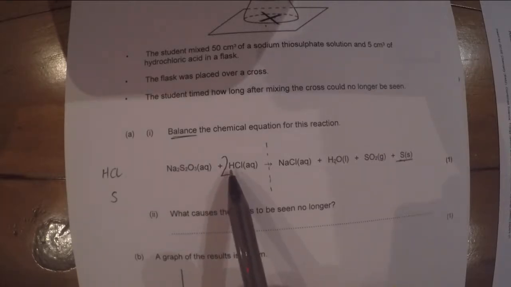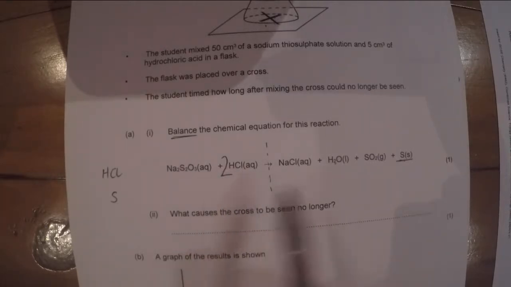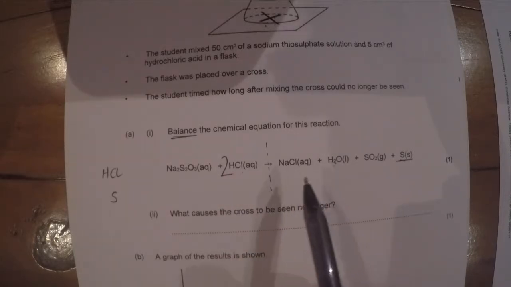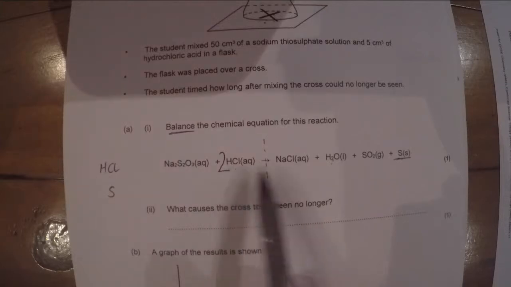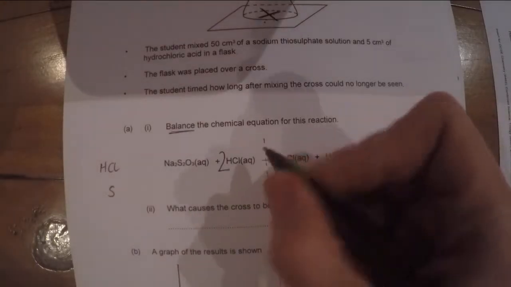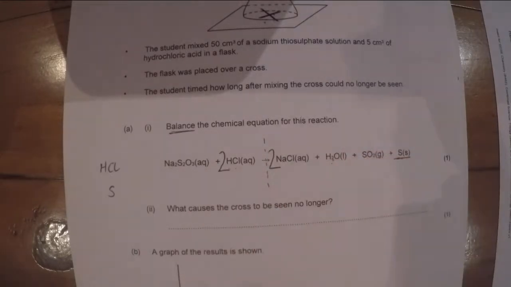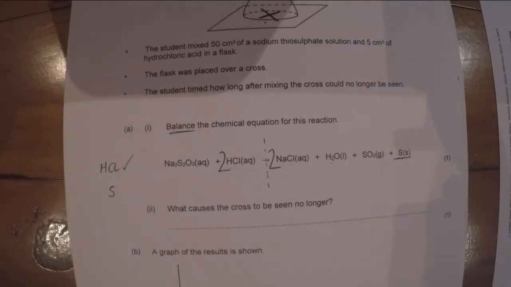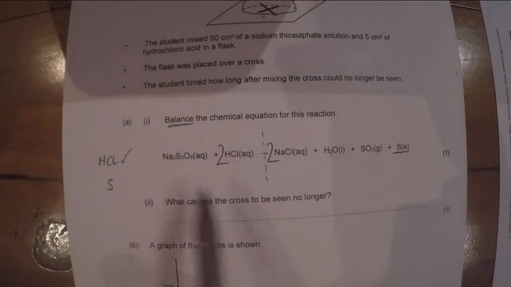So I've now got 2 hydrogen, 2 chlorine. Let's look at the hydrogens. 2 hydrogens, got 2 hydrogens, they're fine. Look at the chlorines, 2 chlorines. Well, that doesn't match our chlorines on the right. So I now need a big 2 in front of there. My HCl are sorted. Let's look at the other substance, S's.